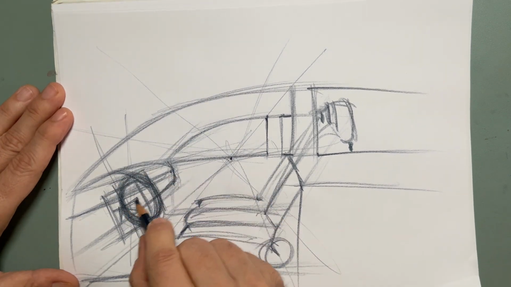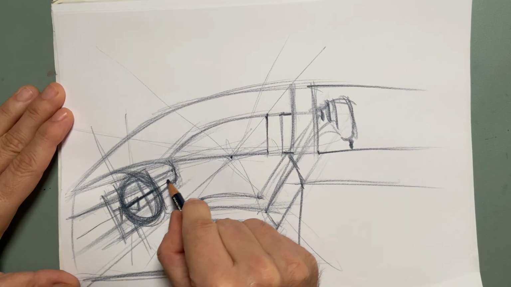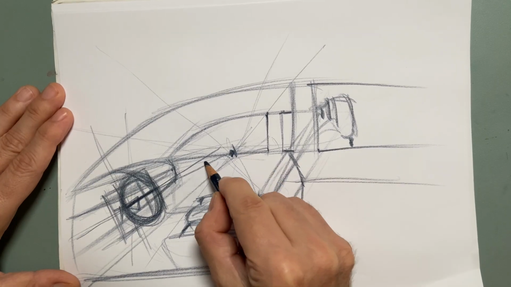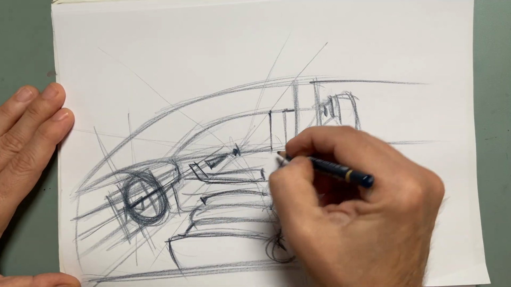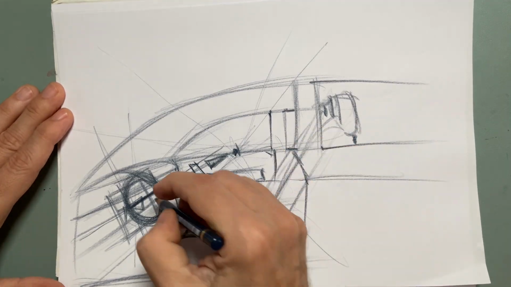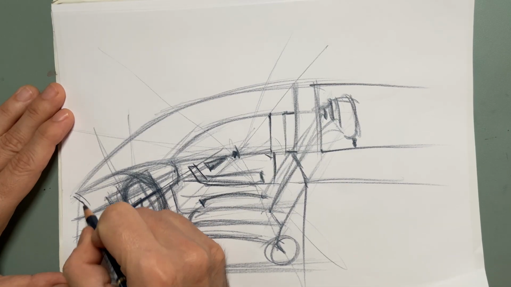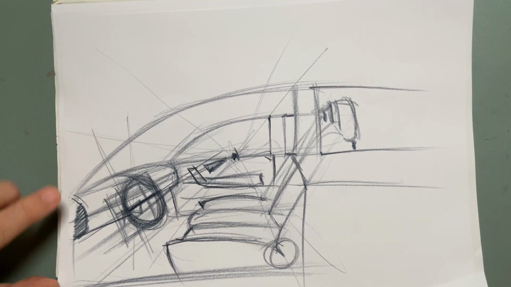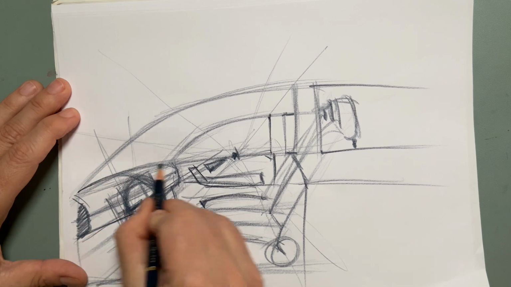In this case, as you can see, the minor axe, it's going to this vanishing point. This is our door panel. And on the side here, we see a little bit of the end of our dashboard.